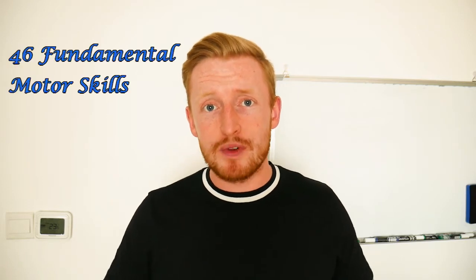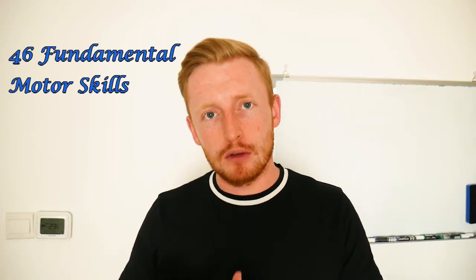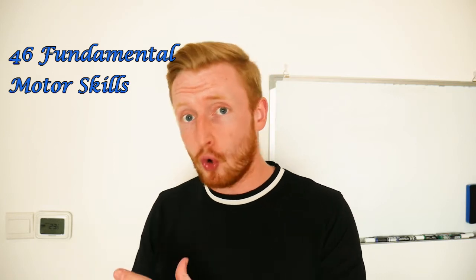And then once we had a clear vision of what a successful pupil would look like in each of those contexts, we then stacked the fundamental skills on top of each other so that we knew if we taught step 1, they could then access step 2, then they could access step 3, then they could access step 4 and 5, all the way up until they reached that goal that we had in mind for them. So at the end of this process, we were left with 46 fundamental motor skills. These were across all of the different sporting contexts that we teach in.